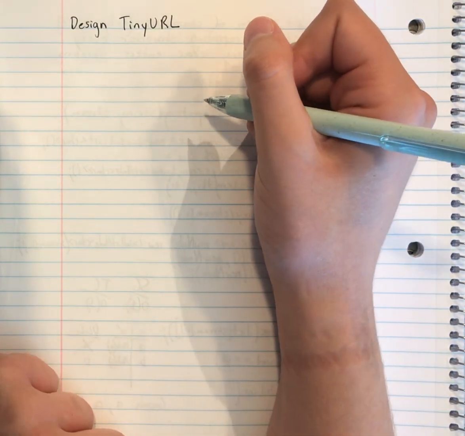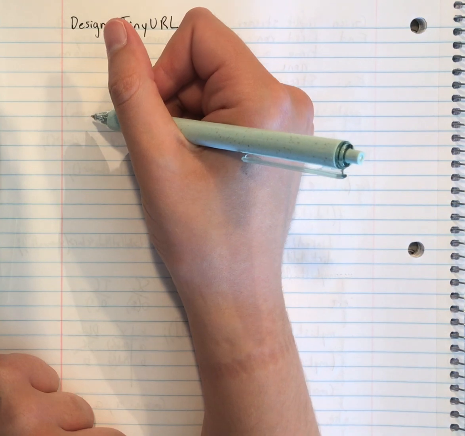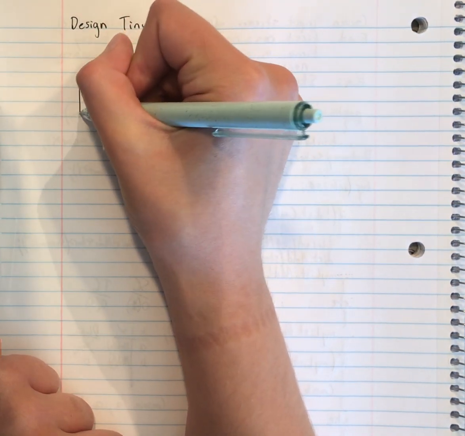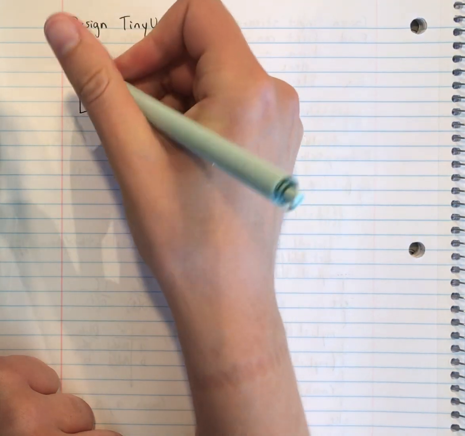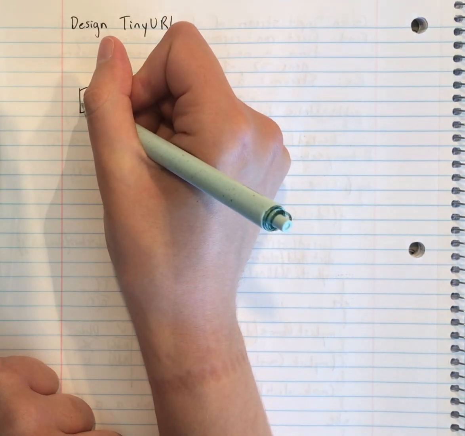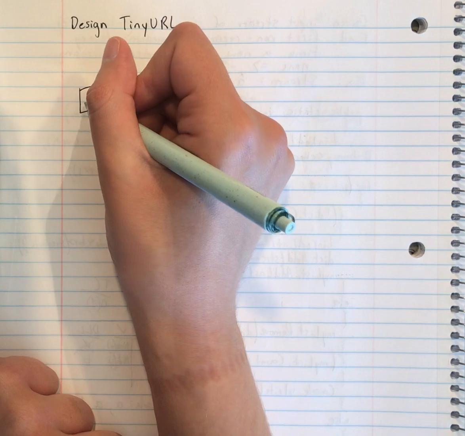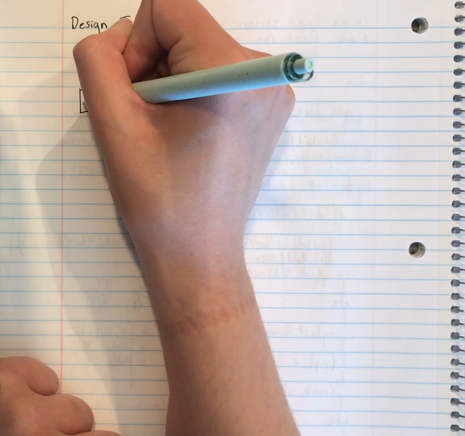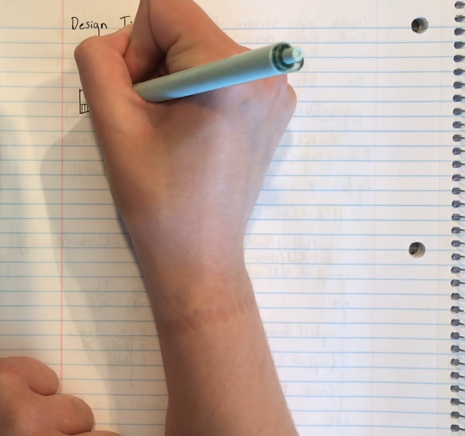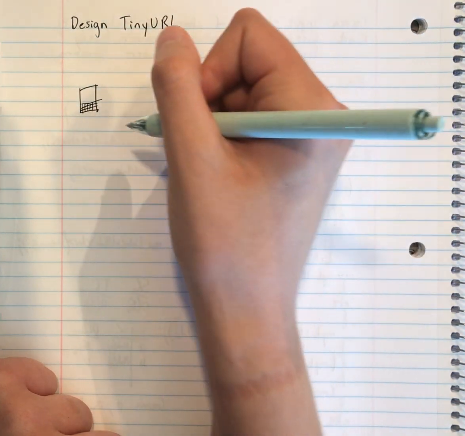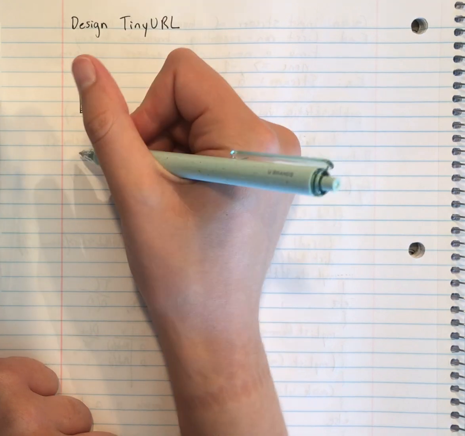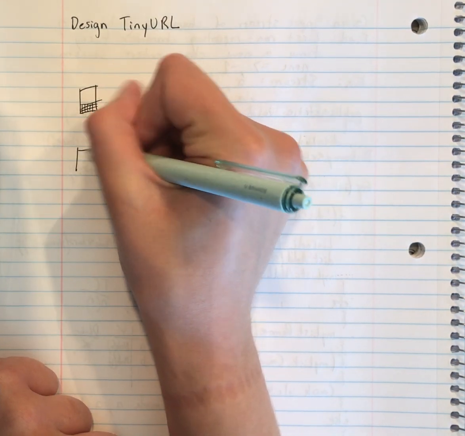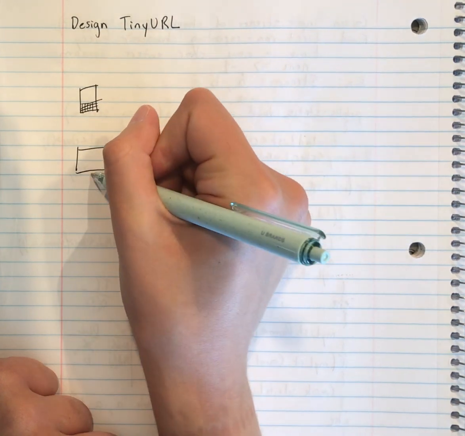Okay, so let's imagine that we have both mobile users, it can be a BlackBerry, and we have desktop users.